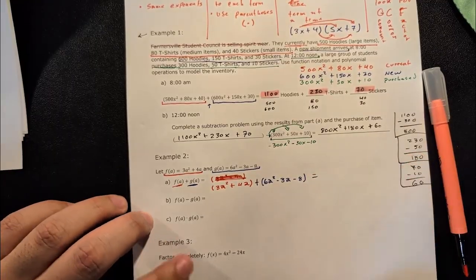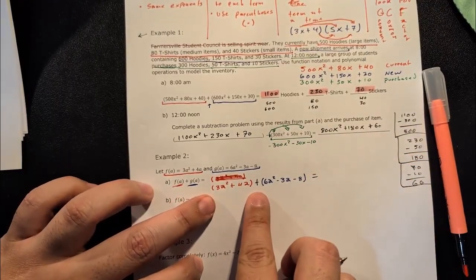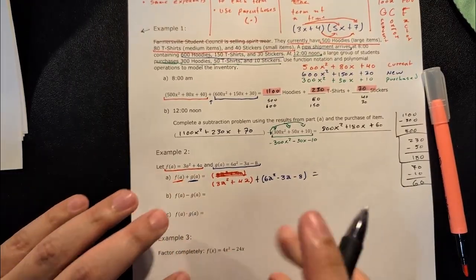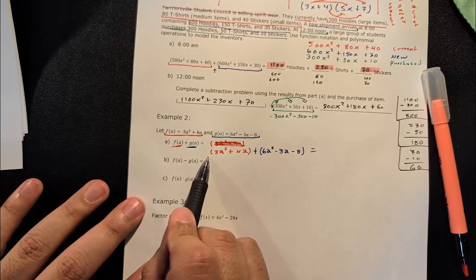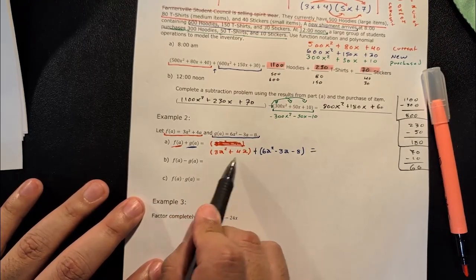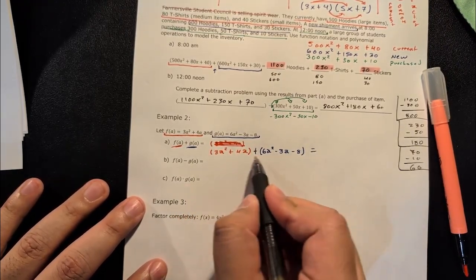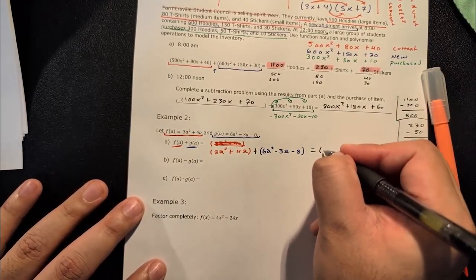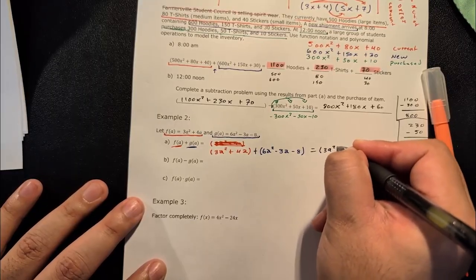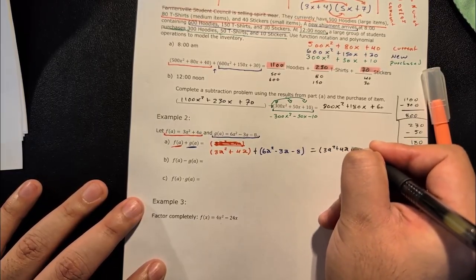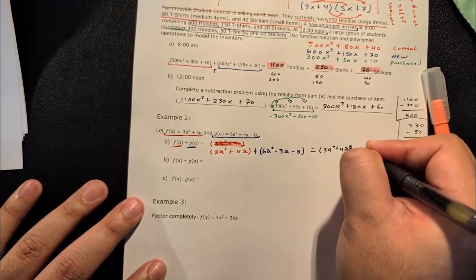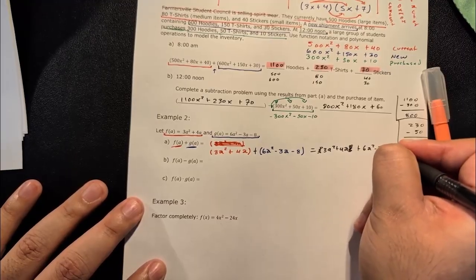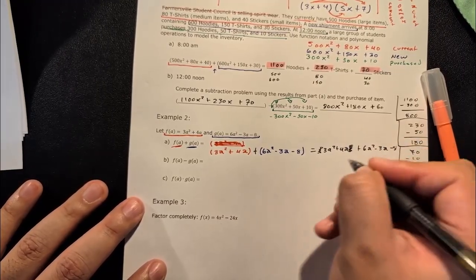And this is equal to, well, first, is there anything being distributed in the front? Is there anything being distributed to this term or this whole term? No, we only have a 1 and there's no negative. So essentially what we could do is we could just drop the parentheses. So we have 3a squared plus 4a, plus 6a squared minus 3a minus 8.